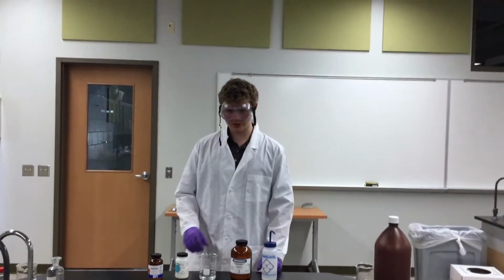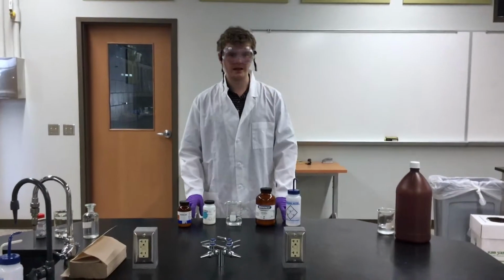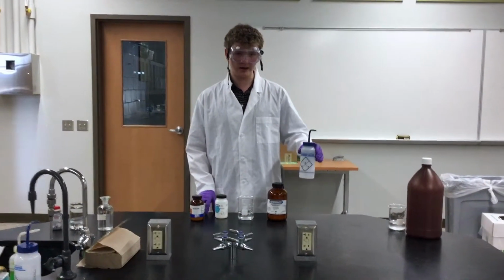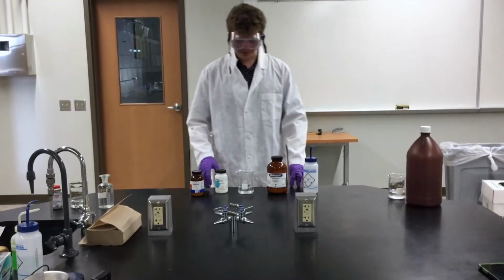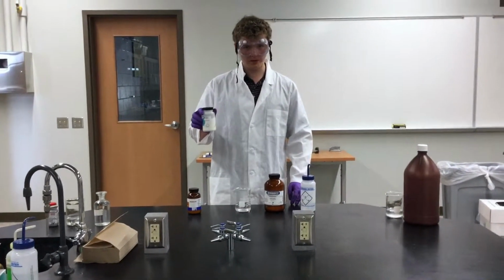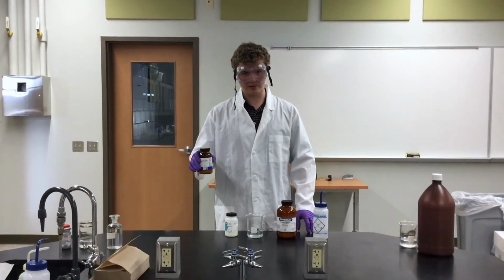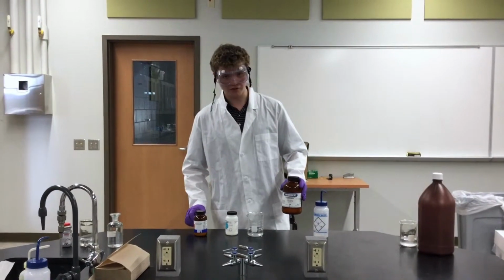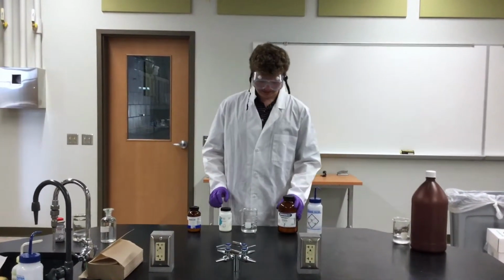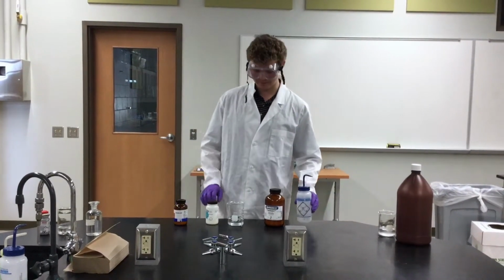This is solution C, our starch solution that will be used as an indicator in the reaction. To make this, we take 90 milliliters of deionized water and bring it to a temperature of 100 degrees Celsius. At this point, you can add 0.1 grams of Vitex starch to the solution, 1.5 grams of malonic acid, and 0.4 grams of manganese sulfate monohydrate. The entire solution is diluted to 100 milliliters using deionized water.